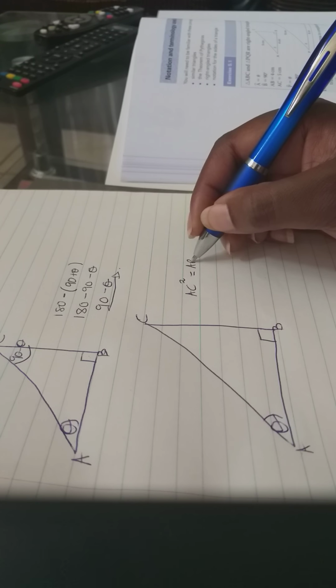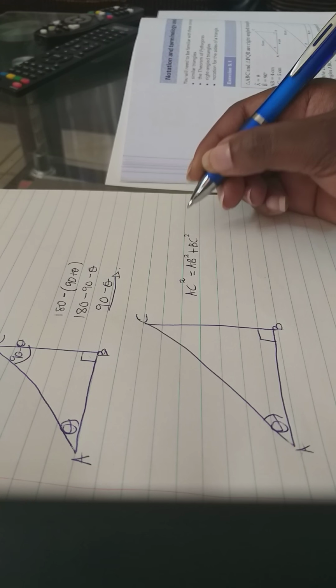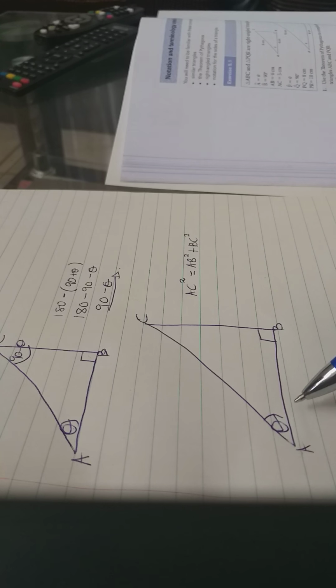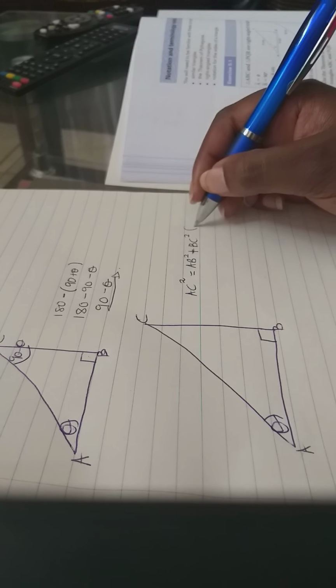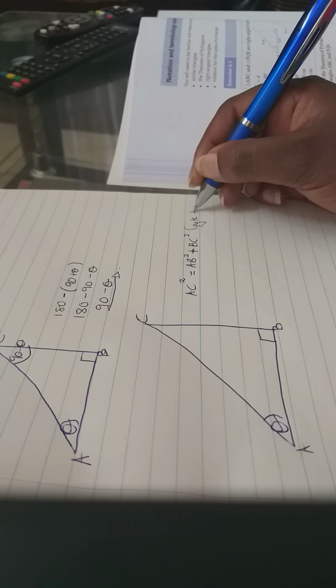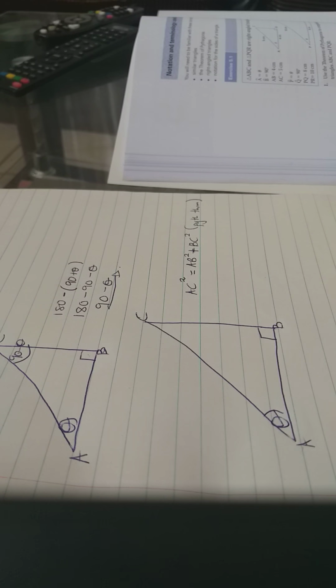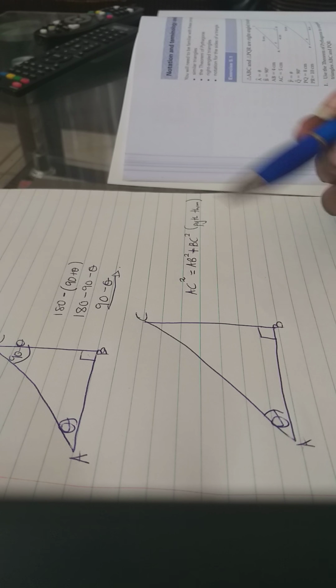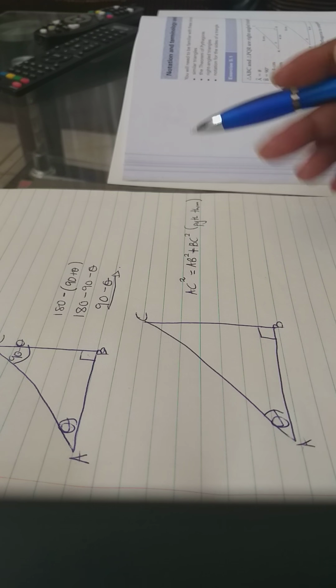That's my AB squared plus BC squared. And usually we need to acknowledge the use of the theorem, Pythagoras theorem, in brackets there, whenever you write your theorem. So you write your theorem, then you can substitute in a situation where you must calculate a missing side.